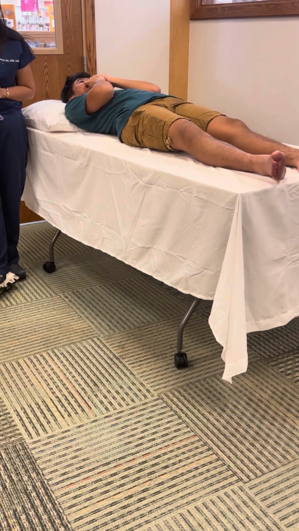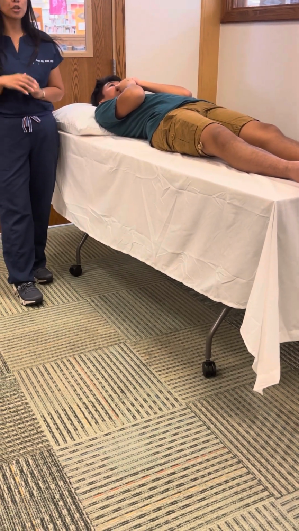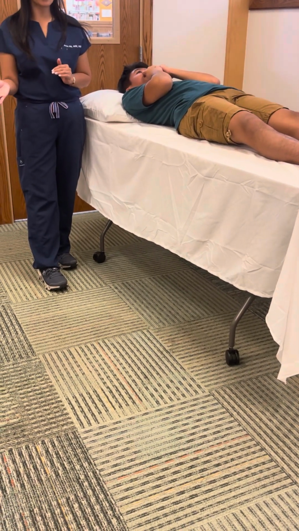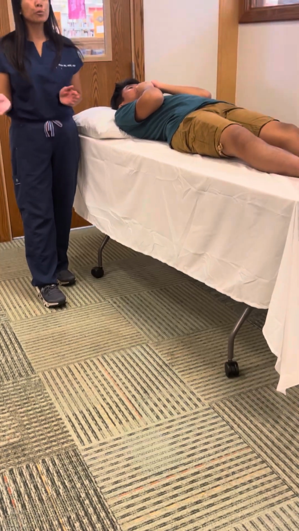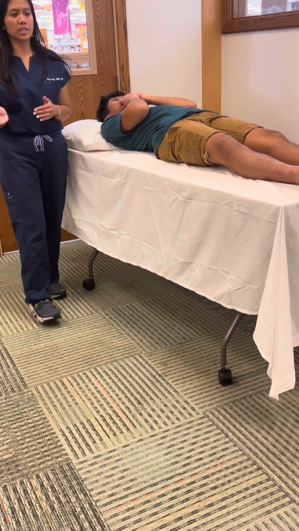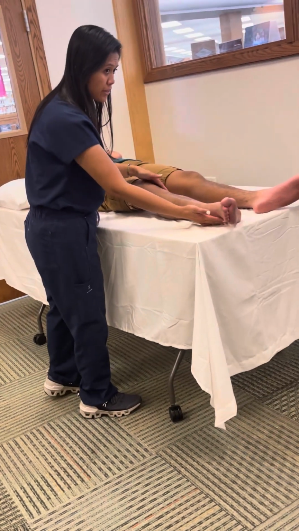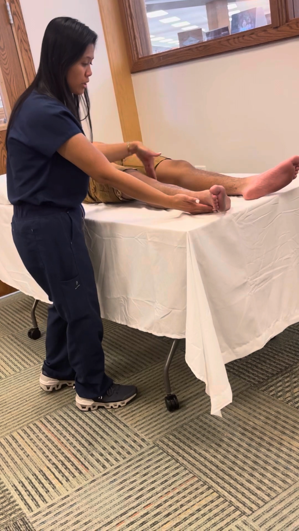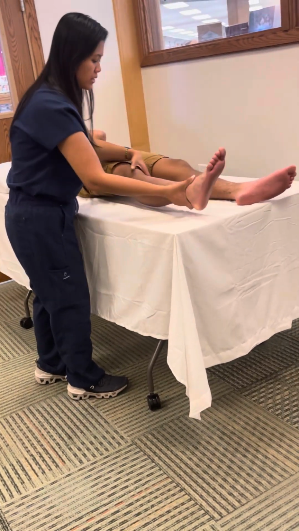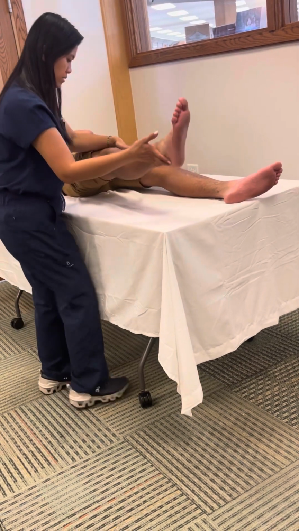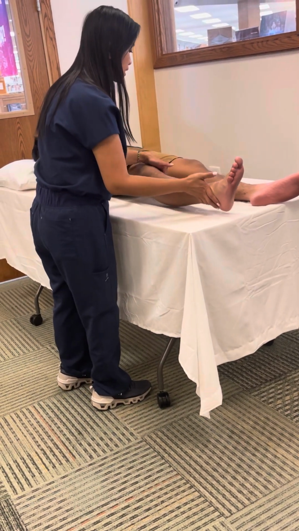Place your hand on the patient's knee, on the inner aspect of the knee, and then put your other hand on the lateral aspect of the ankle. Then you will apply the pressure medially. So here in the ankle, and your other hand will be on this side, and we're going to do the Varus test. So that's the Varus test.